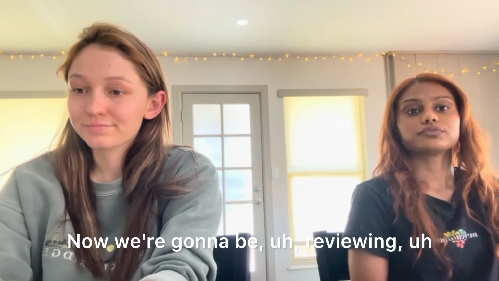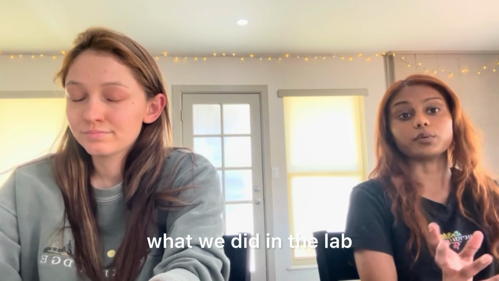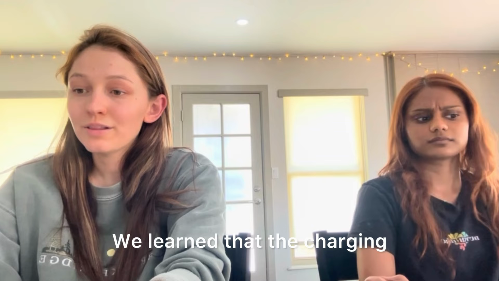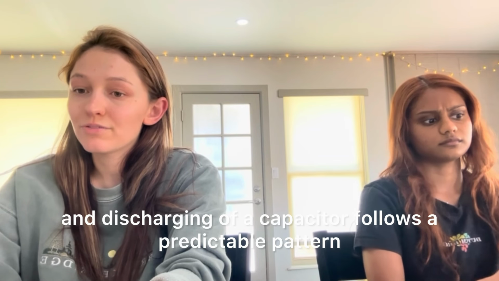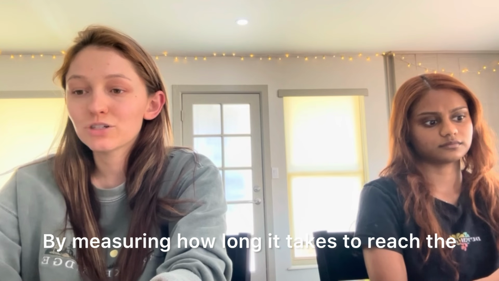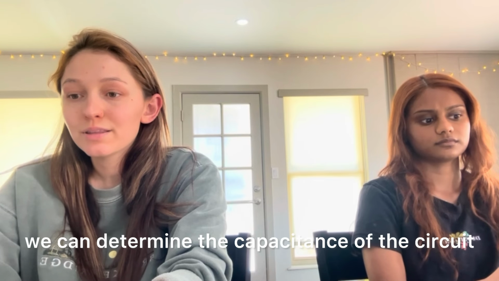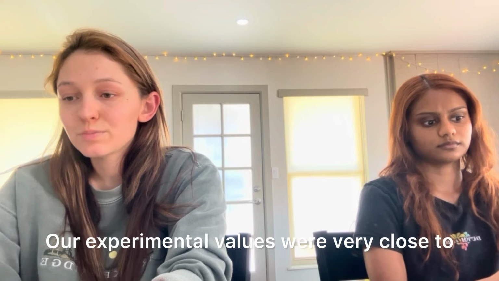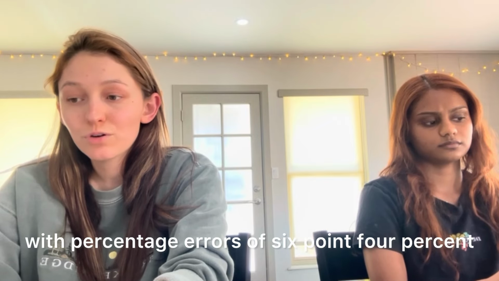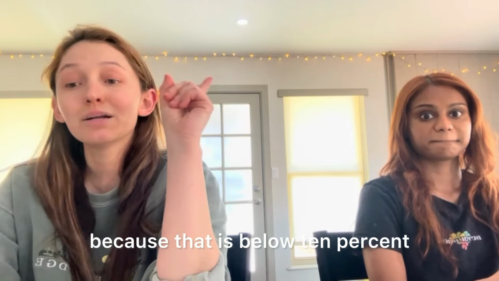We're going to be reviewing the experiment as a whole and just reflecting on what we did in the lab. So, Hannah, what did we learn from this experiment? We learned that the charging and discharging of a capacitor follows a predictable pattern, and this is described by the time constant. By measuring how long it takes to reach 63% of the maximum voltage, we can determine the capacitance of the circuit. Our experimental values were very close to theoretical ones, with percent errors of 6.4% and 7.5%, showing very good accuracy, because that is below 10%.